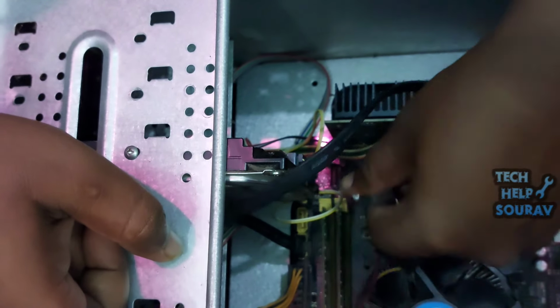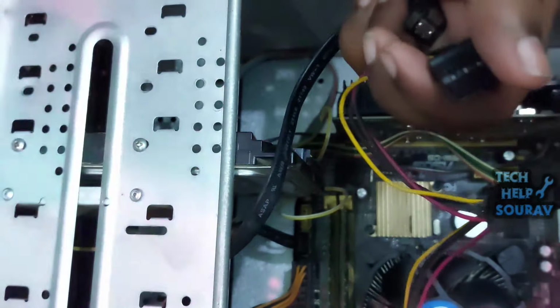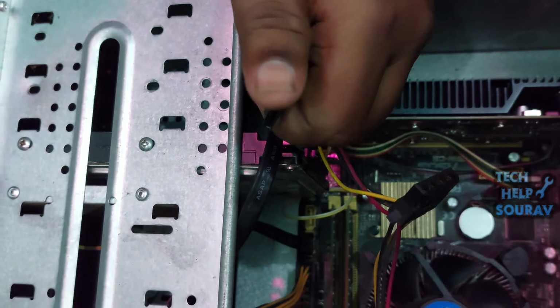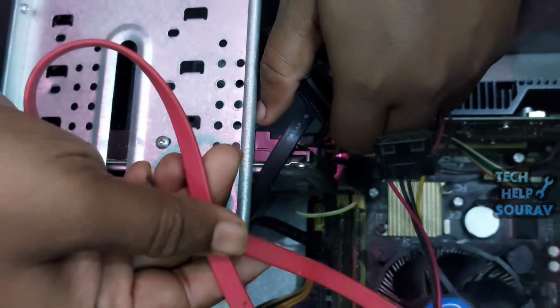If the cable is bad, then try to connect a new SATA cable, hopefully checking with the new SATA cable will solve the problem. If not, then check the hard disk. Bring the hard disk to a repair person to check it.